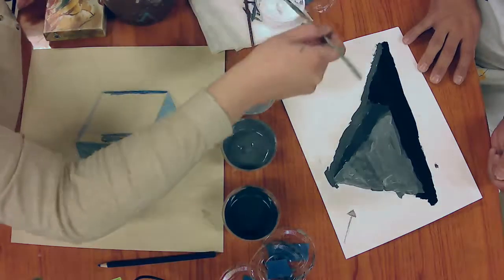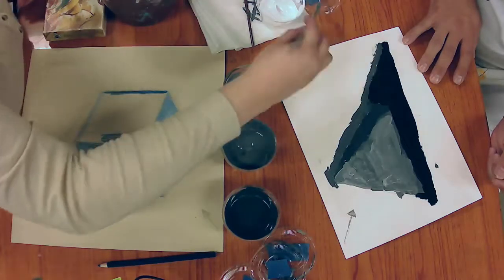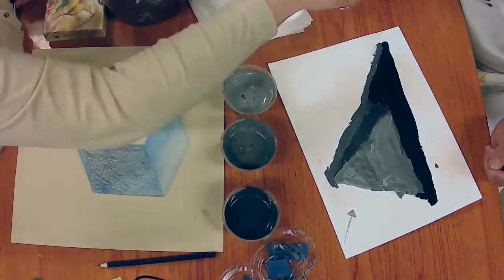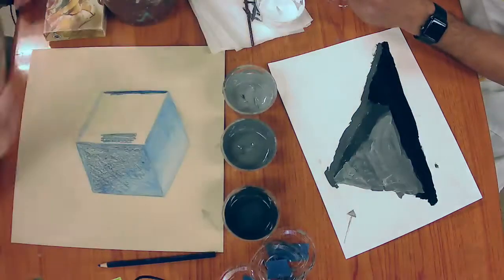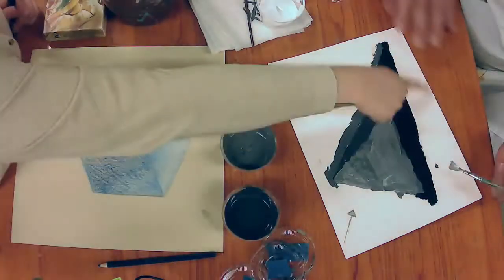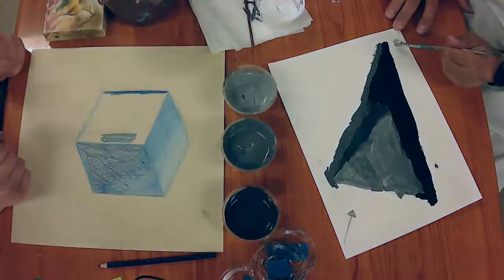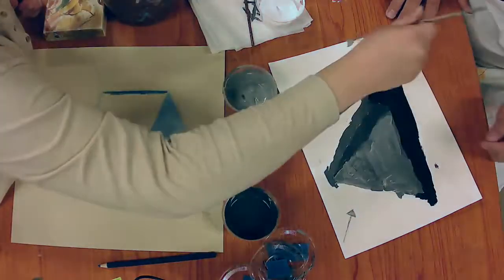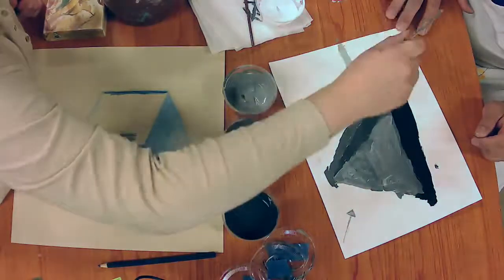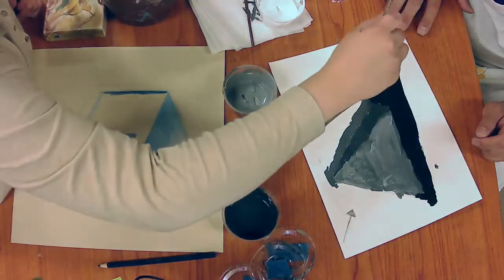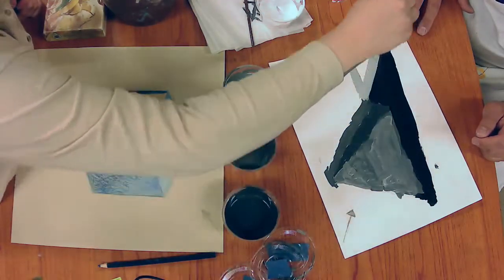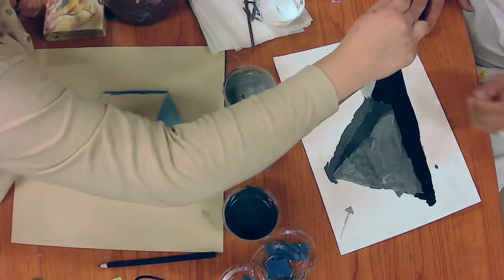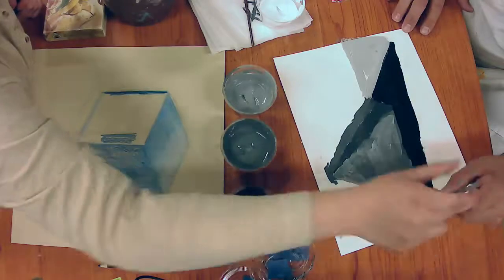You can take some of this white, some of this gray, mix those together, and then use that to make the ground. Here, I'll give you a horizon line. Okay. So right here, let's just do right here. And you want to fill in the whole bottom there. Everything underneath that.